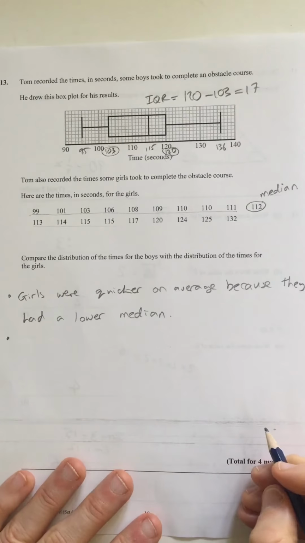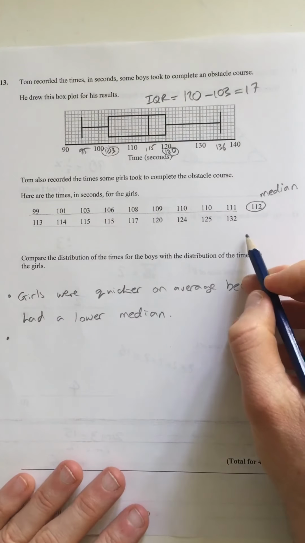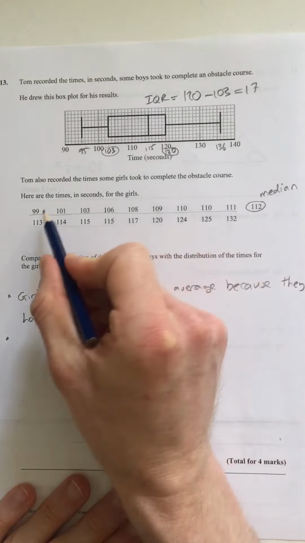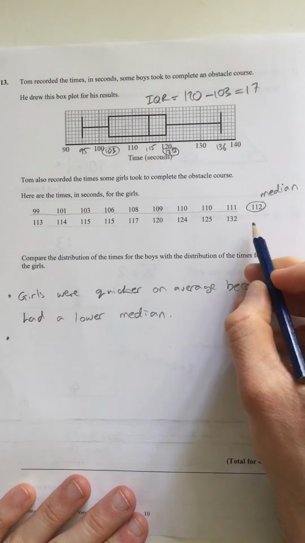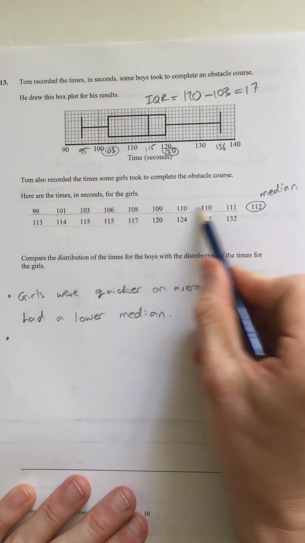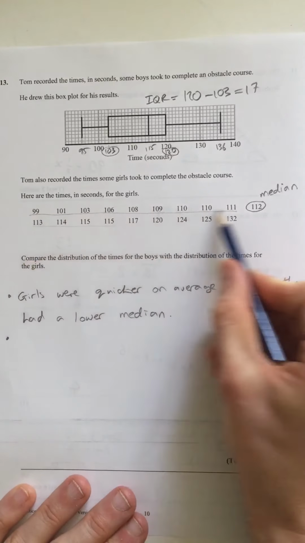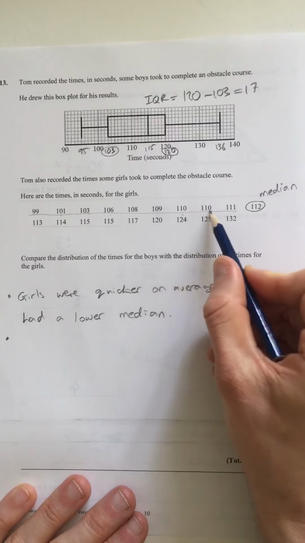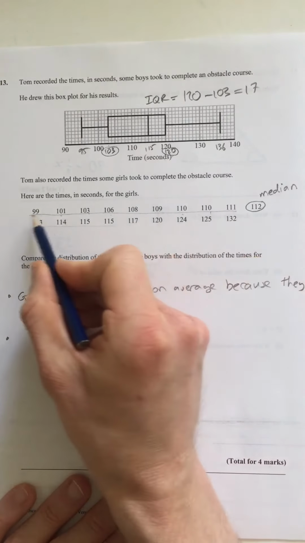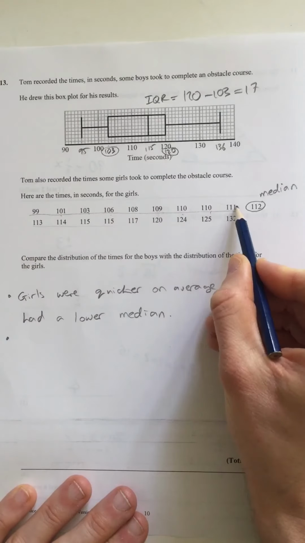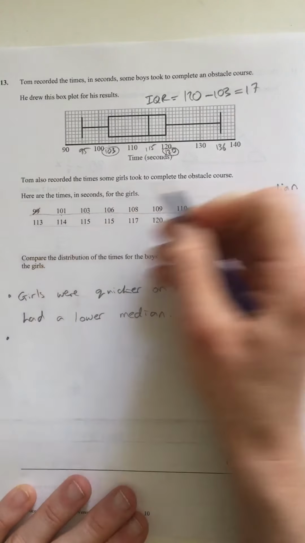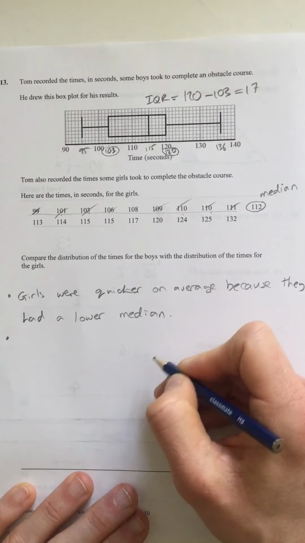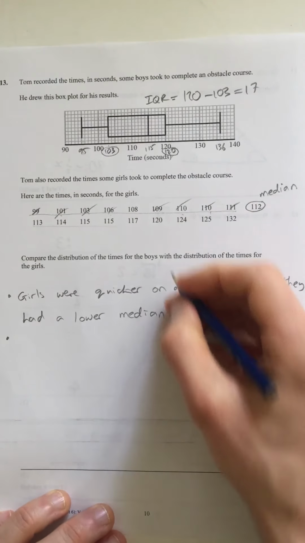For the girls, we have to work that out from this information here. The lower quartile is the quarter value, or half of the first half, if you like. So we've already got these values here, which we know are the first half, the 99, 101, 103, 106, 108, 109, 110, 110, 111. What's in the middle of those numbers? So if I just go cancel, cancel, cancel, cancel, cancel. And there we go. I can see 108 is the lower quartile.